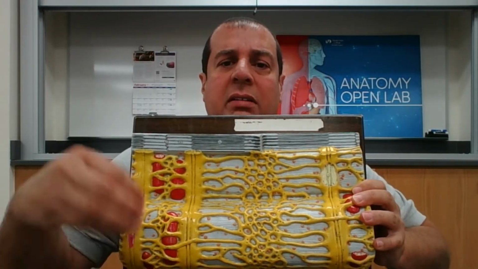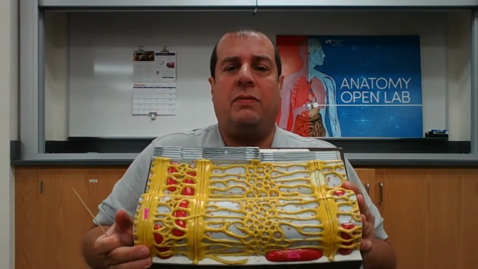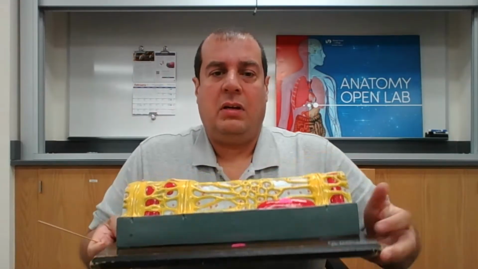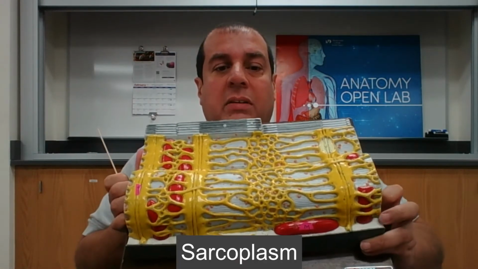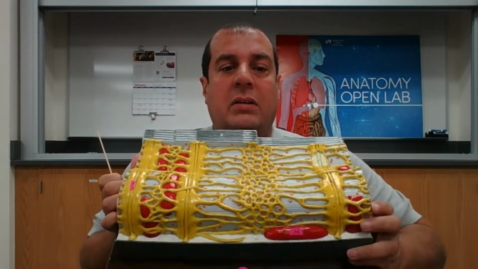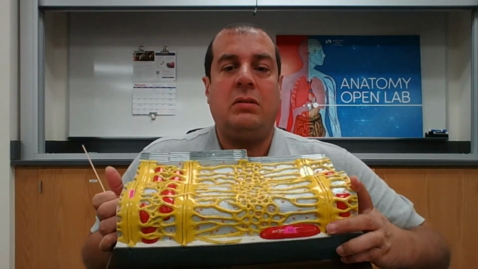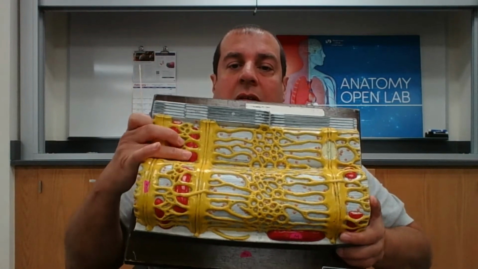But before we get into the sarcomere, let me point out some things that you'll find inside this muscle cell. Here you have the sarcolemma, which is the cell membrane of the skeletal muscle cell. The liquid inside is the sarcoplasm. You see these little red structures, all these red ones here; these are called mitochondria.